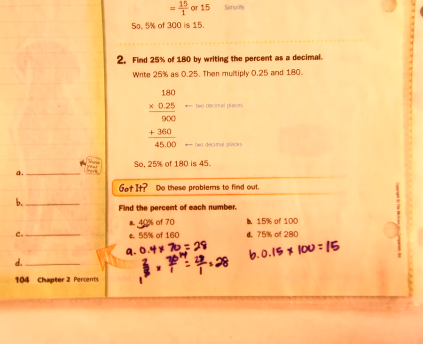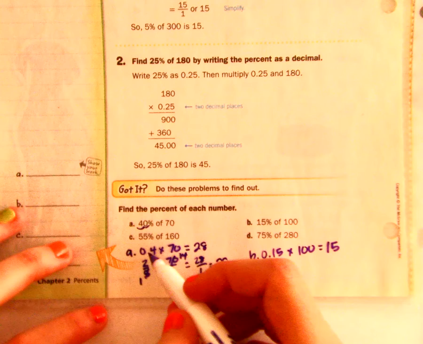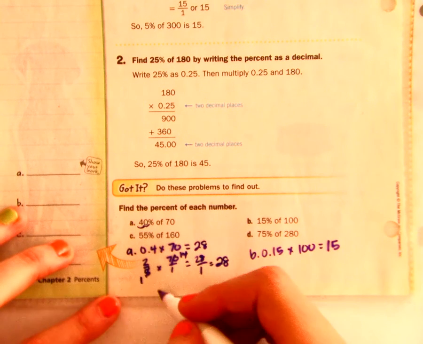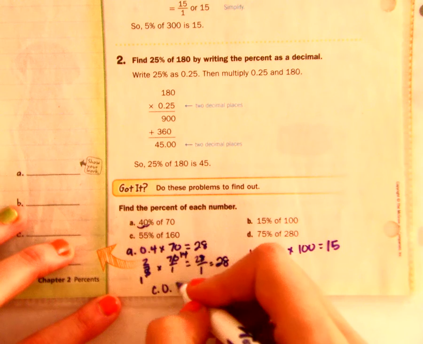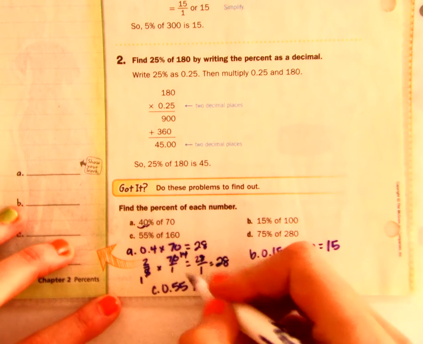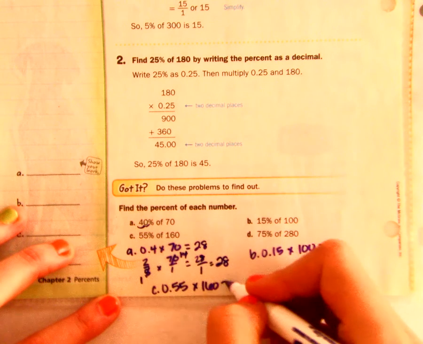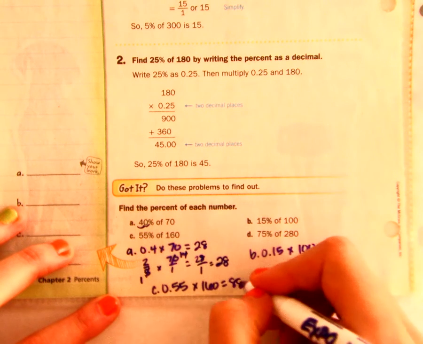Same thing for example C. I have 55% of 160. Again, I don't know 55% as a simplified fraction off the top of my head, so I'm going to change it to a decimal. So we'd have 55/100 times 160, and when I multiply those, I get 88.